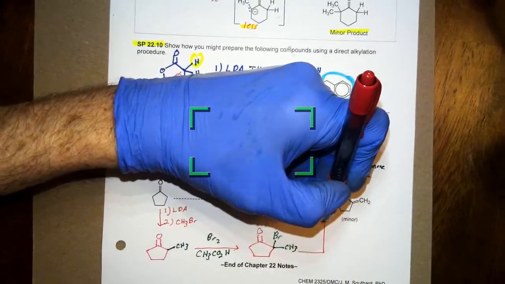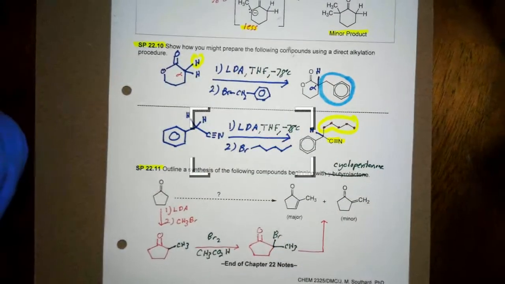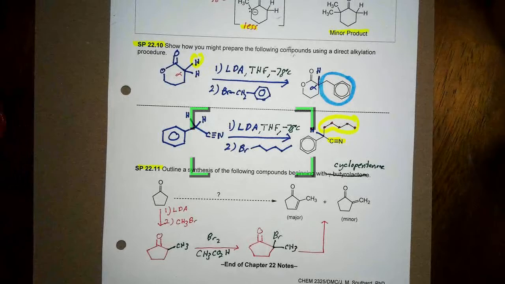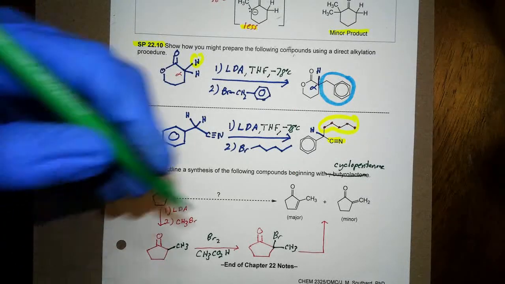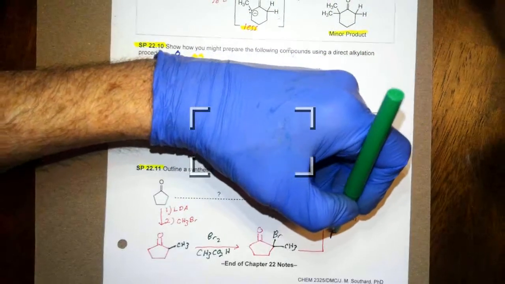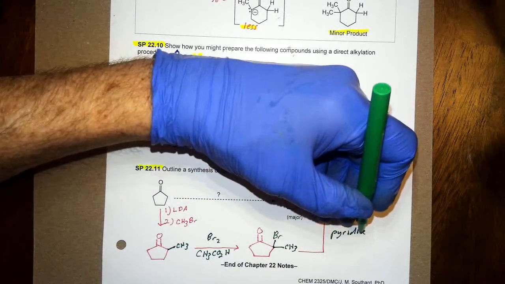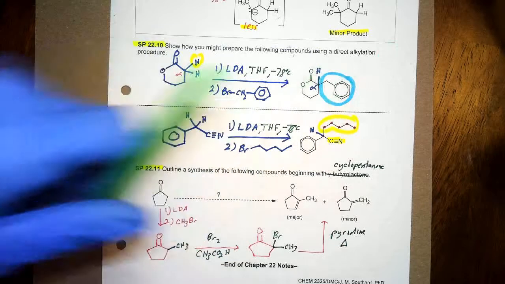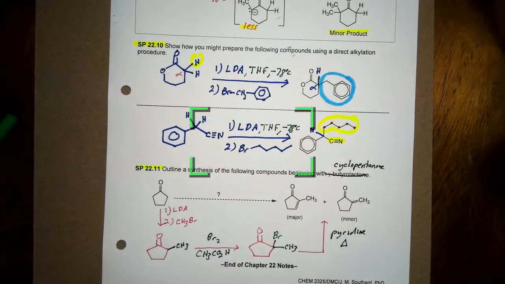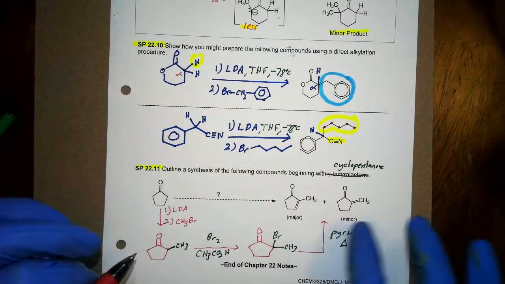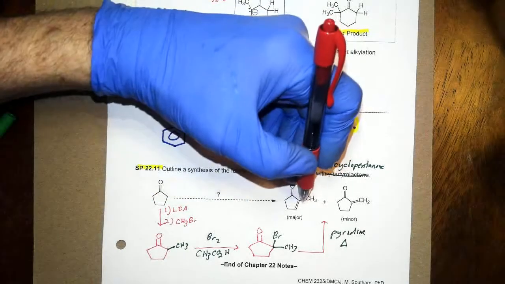and we want to finish this up. Remember how to do that? Here, let's go ahead and use what we did before. Let's use pyridine. And let's heat it up. All right. Now, both of these are formed by E2.